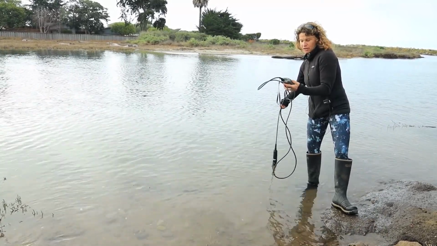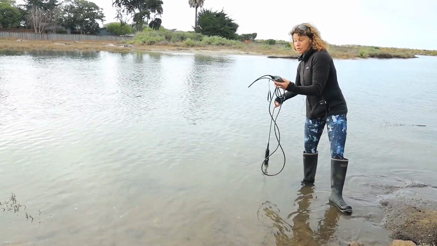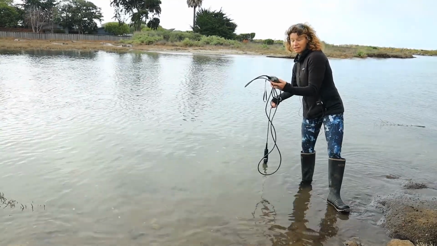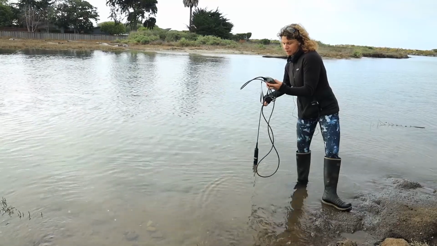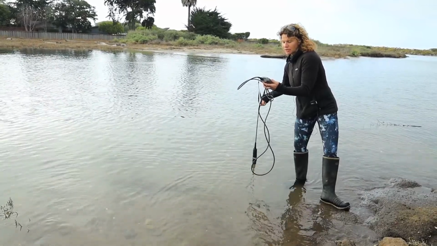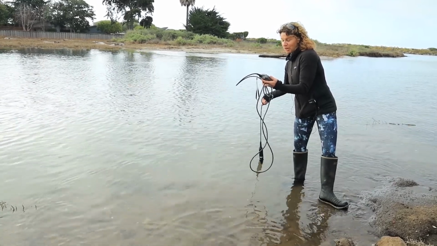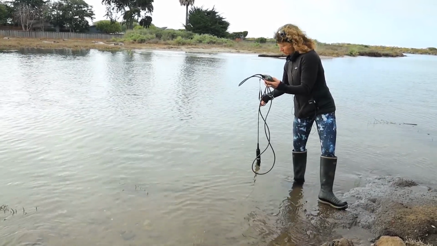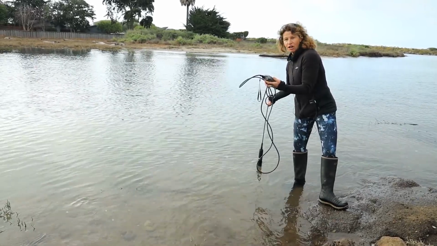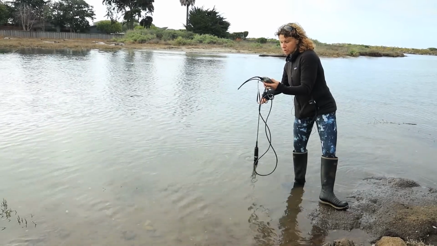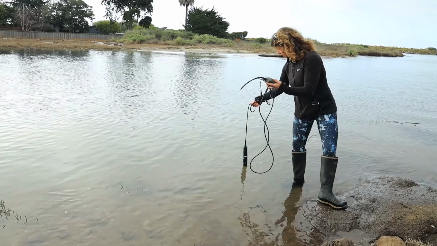So we got a nice reading here. I have a salinity of 32.3 PSU, or parts per thousand. And just for fun, I'll tell you what the temperature is. It's 13.3 degrees Celsius. We've got really good dissolved oxygen, 7.3. That's almost as high as dissolved oxygen will get in the ocean. Up to about 8 is really high. And a good moderate pH of 8.04.